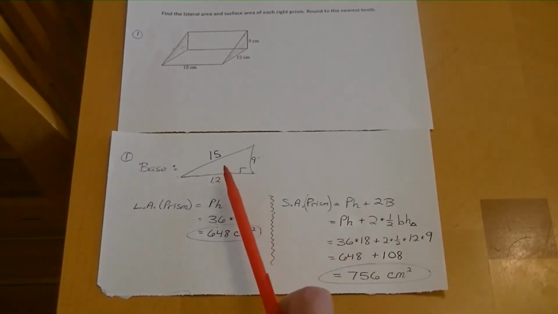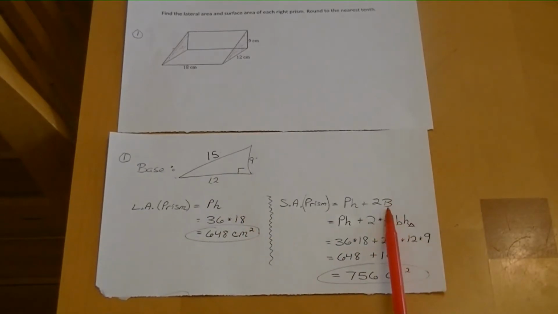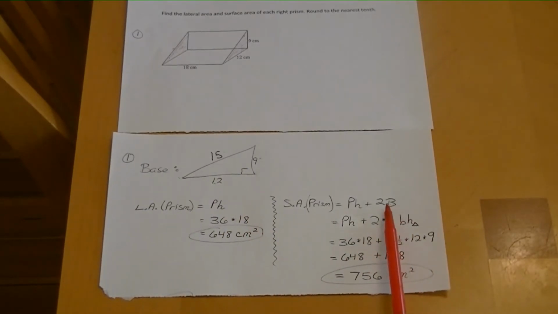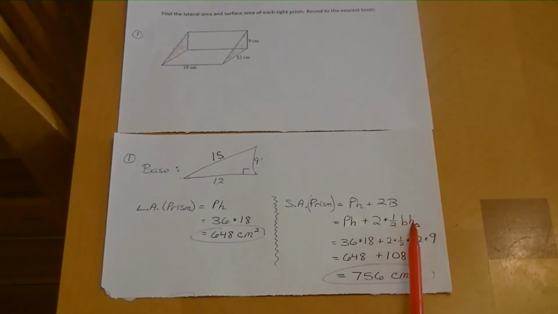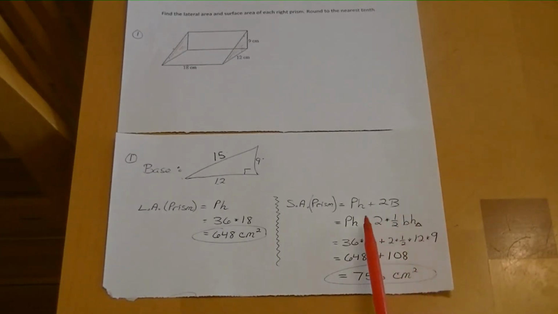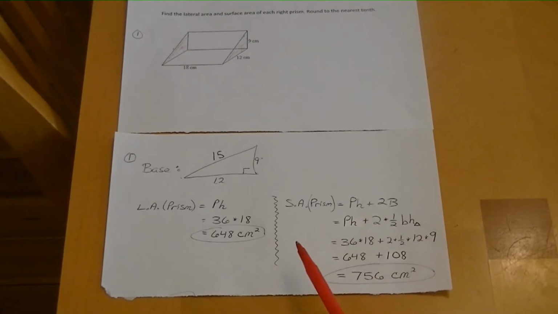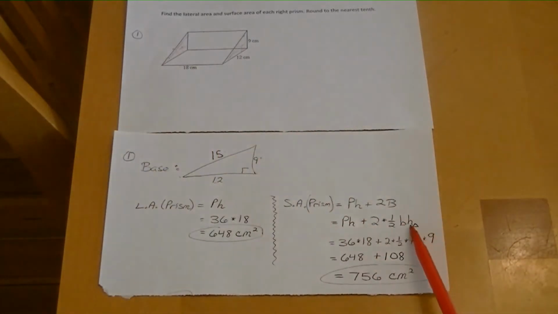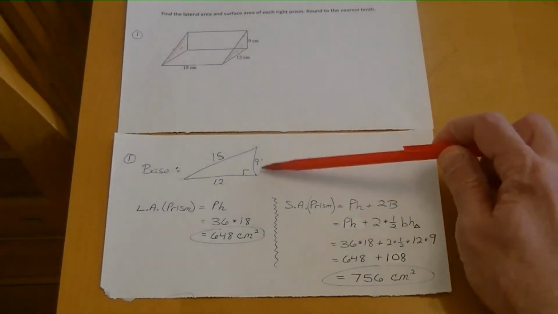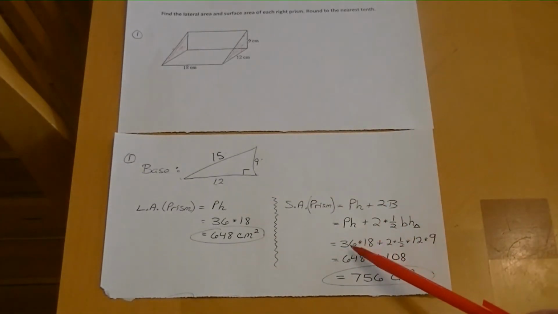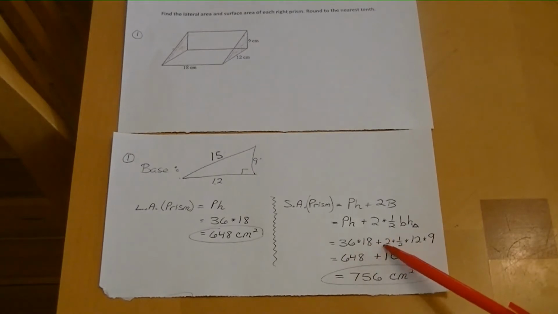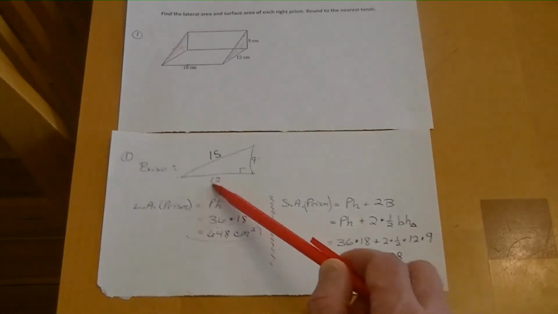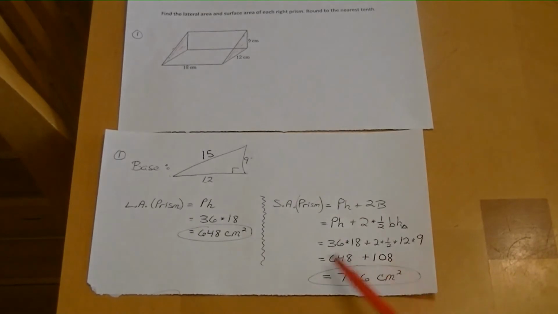And in this case, since the base is this triangle, I replaced the base formula with the area of a triangle formula. Half base height, height of the triangle, not the height of the prism. These are two different heights. This height is 18, the distance between the bases, but this represents the height of the triangle, which is 9. So perimeter 36, height 18, plus 2 times half times the base of the triangle is 12, height of the triangle is 9. I did some simplifying, but the final answer is 756 centimeters squared.